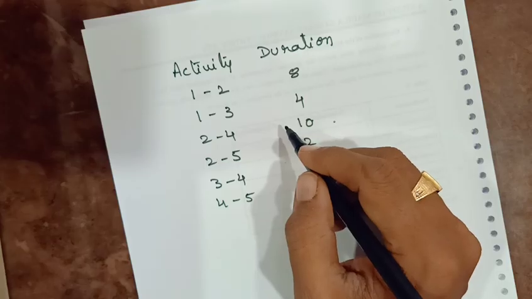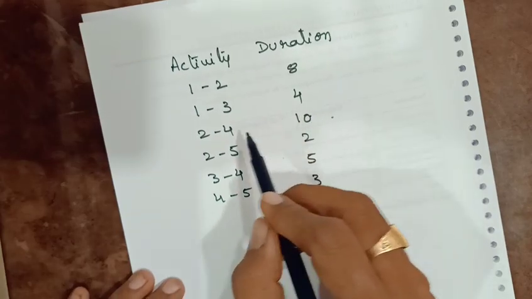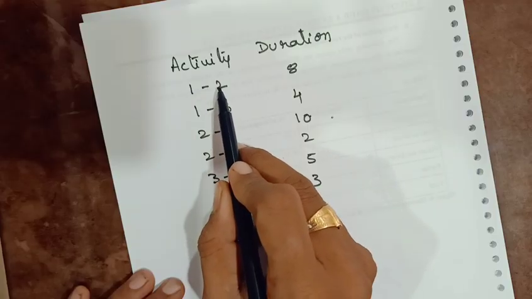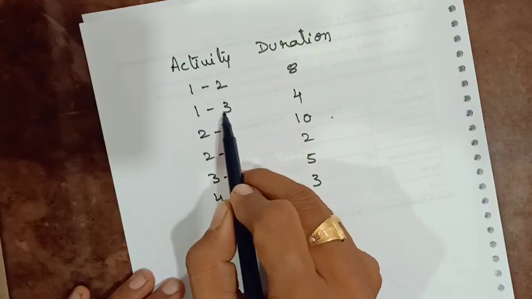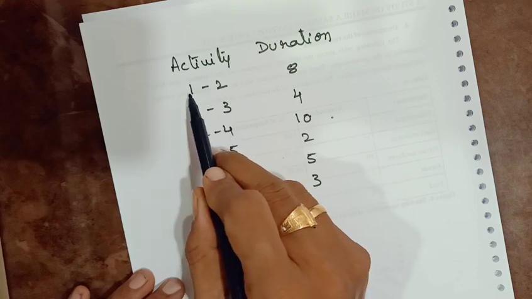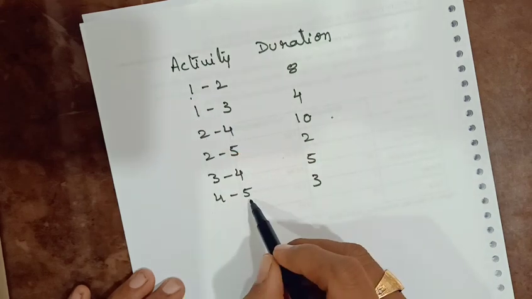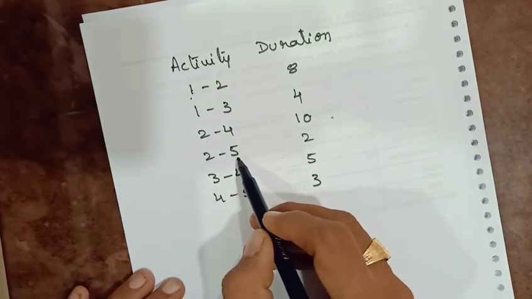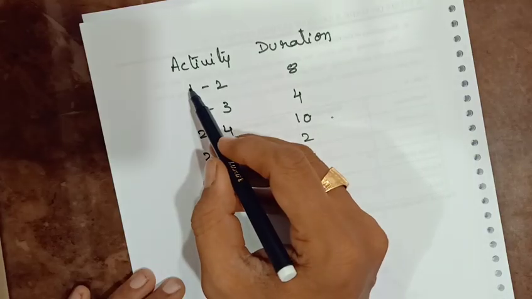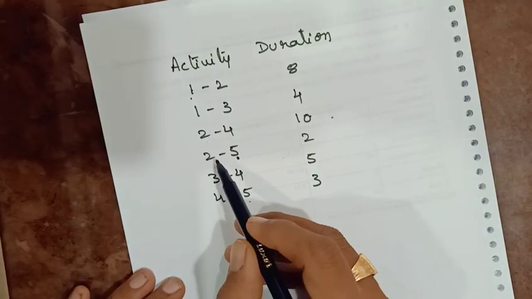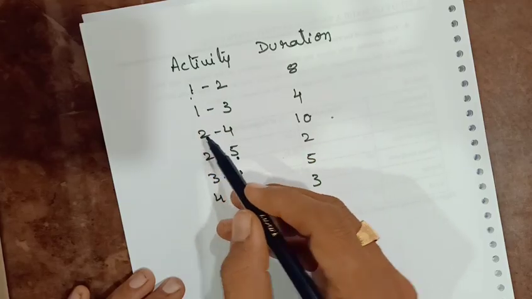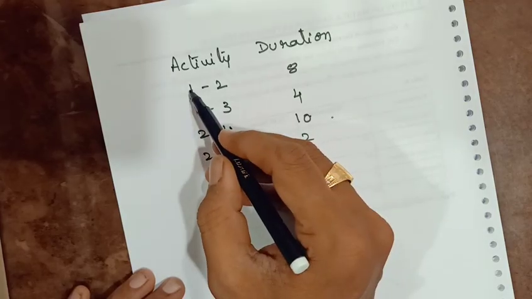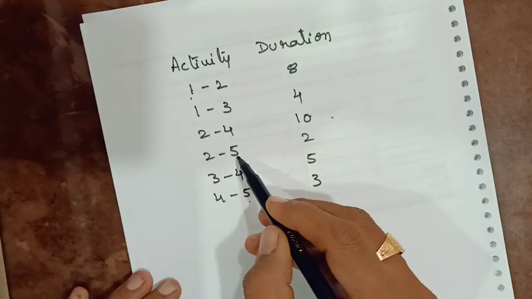For the critical path, if we observe the activities 1, 2 and 1, 3. The starting activity is 1 and the ending activity is 5. But here 1, 2, 5, that means we can identify from these nodes: node 1, node 2 and node 5.